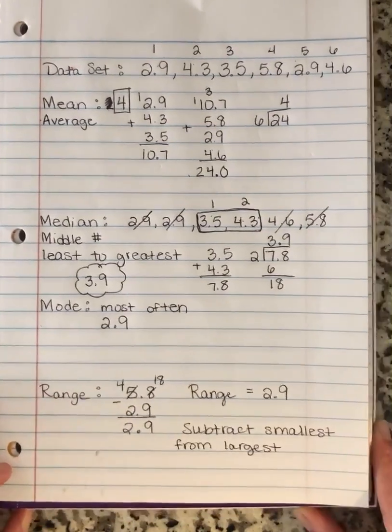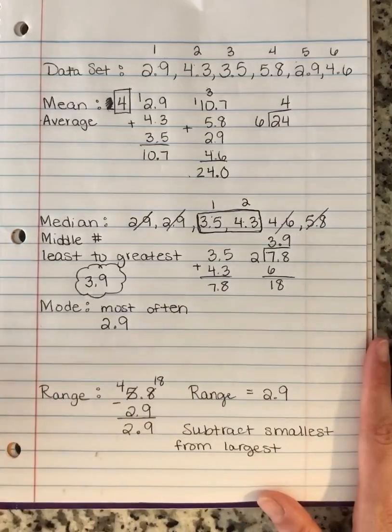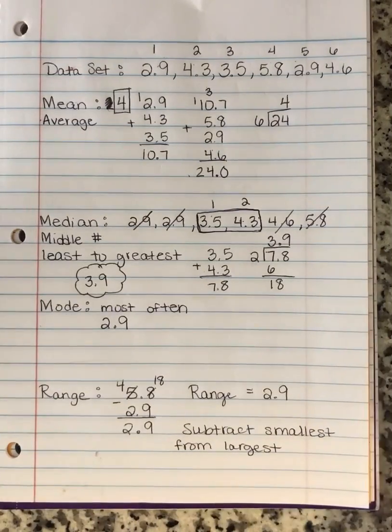Okay, all right, well, I hope you enjoyed this little set of how to do each of these. This should be a review from 6th grade.